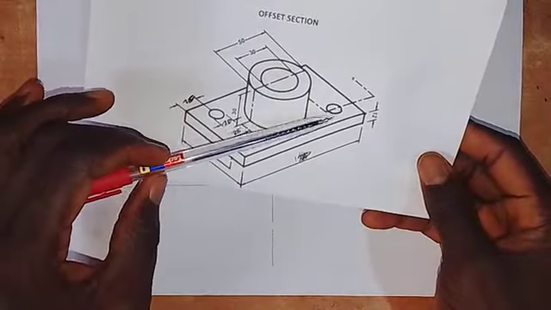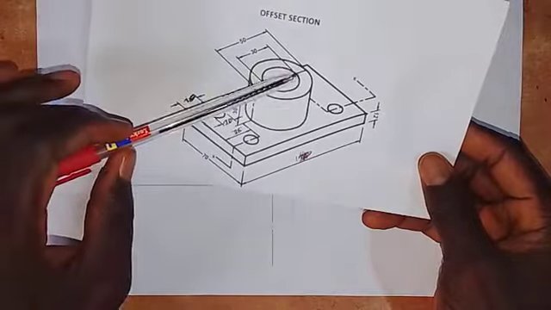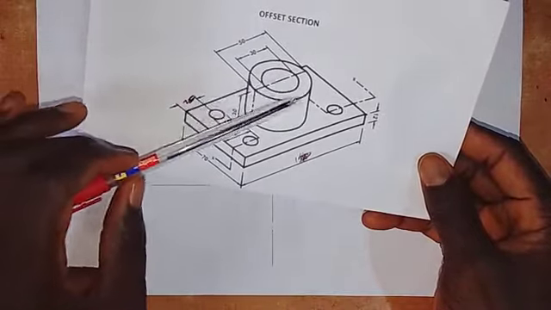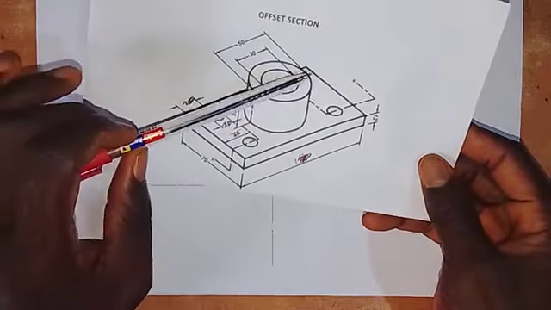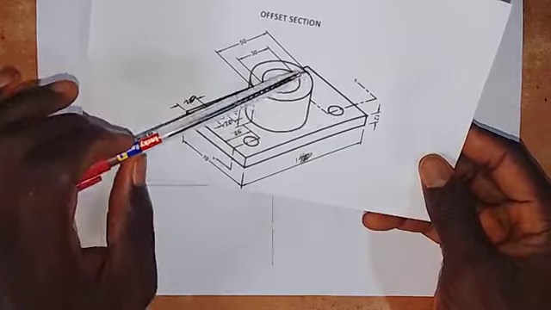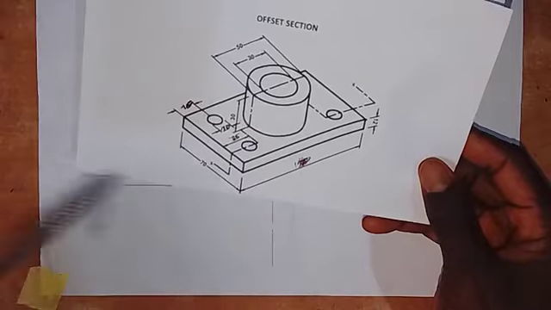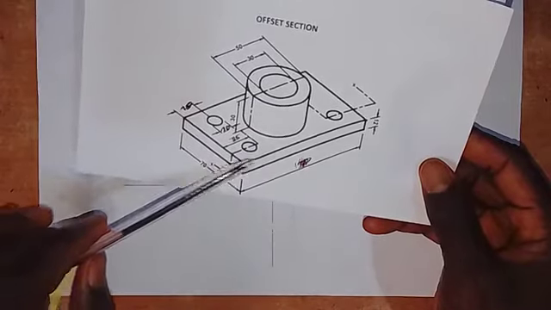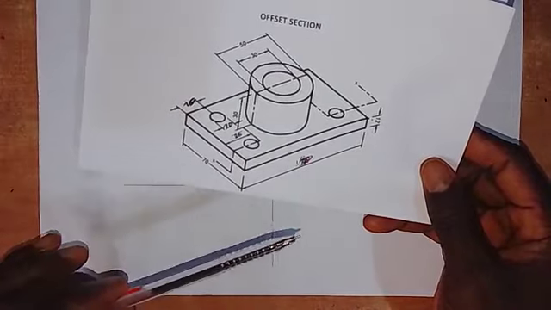Now let's talk about the dimensions that we have for the plan. The plan that we are drawing is the top of the object. We are going to see this rectangle, and we are going to see these circles here. We see this circle, this circle, this circle, and we're going to see the circle here that is covered by this cylindrical part. Now the length of this rectangle from here to here is 140 millimeters, while the width is 70 millimeters.